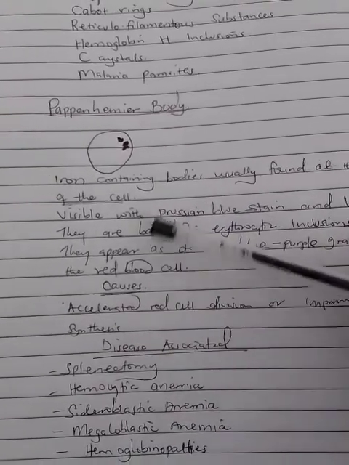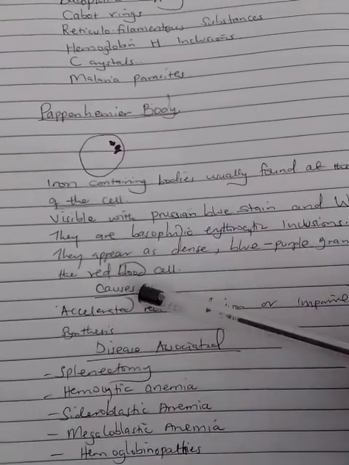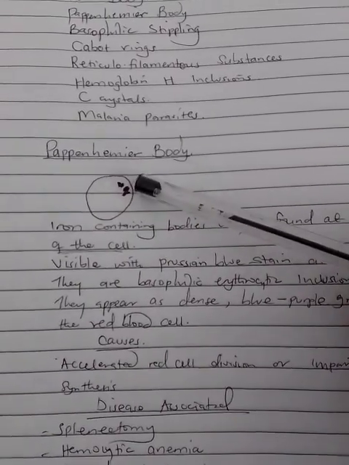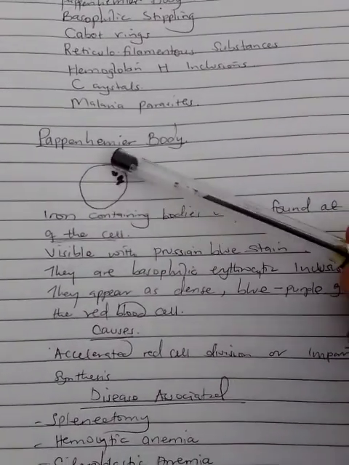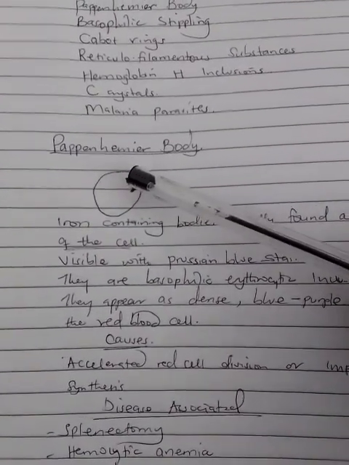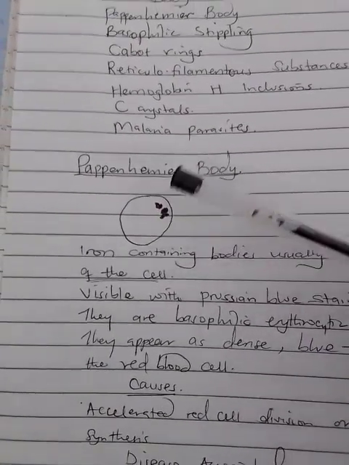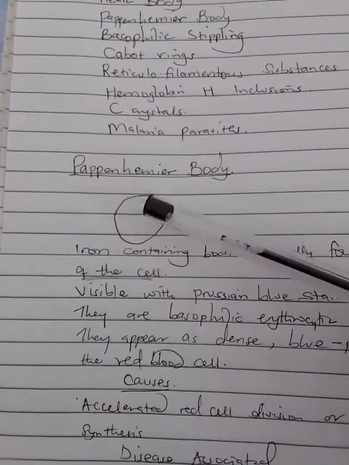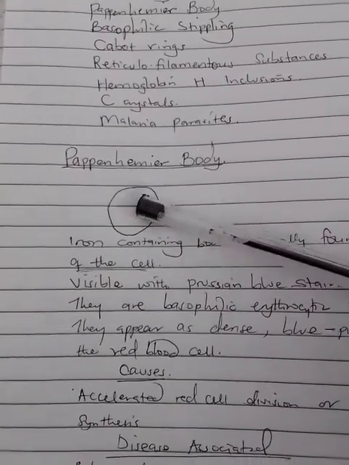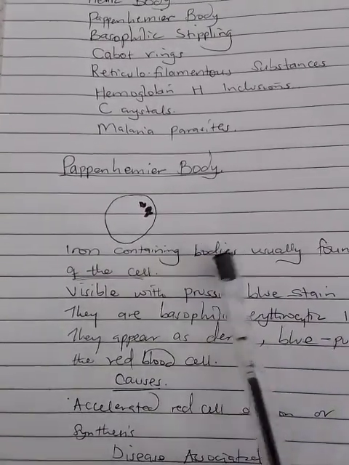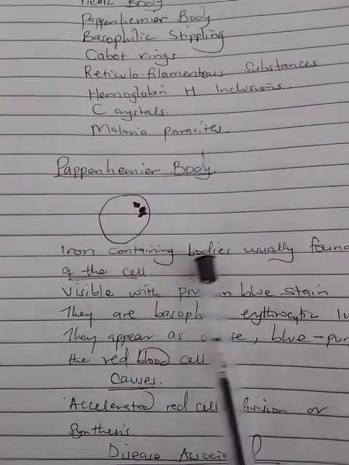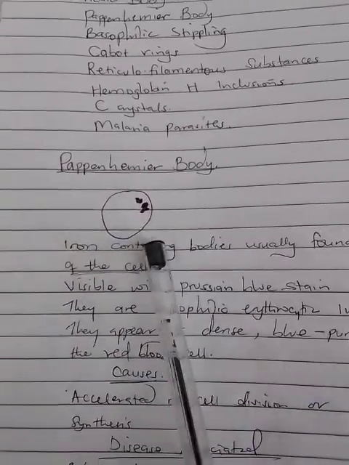When you make a peripheral blood smear, you realize that the blood sample has red blood cells with what we call Pappenheimer bodies. What we have to note here is that they are always located at the periphery, and they are iron-containing bodies. These are the keywords we have to understand.